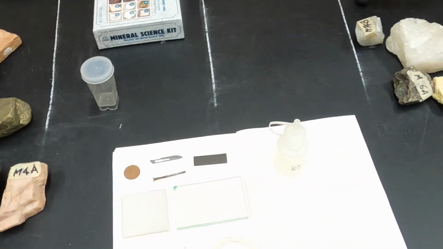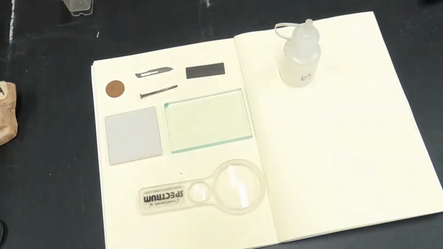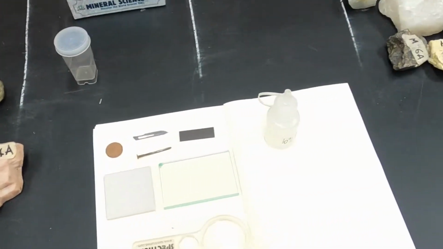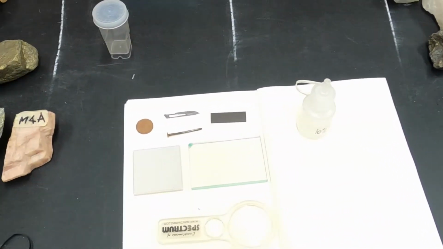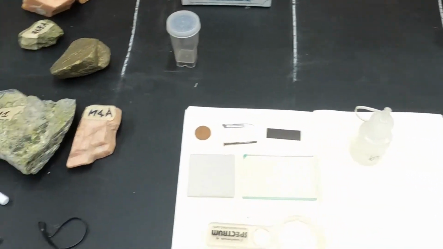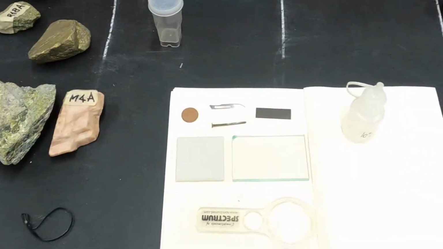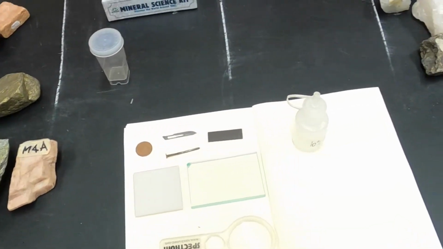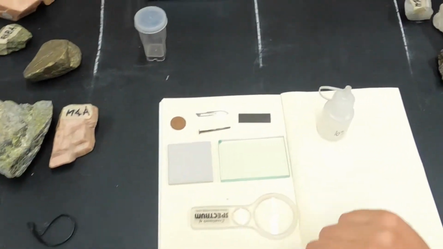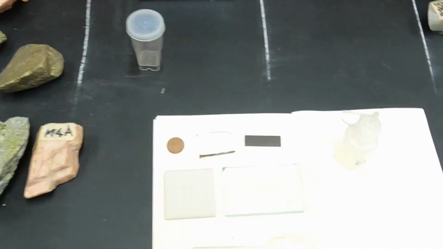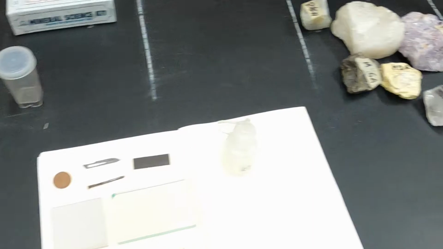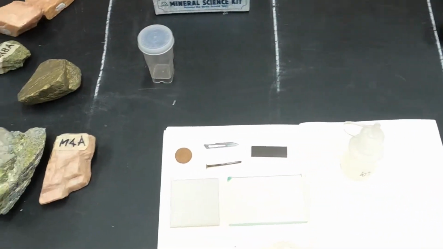Okay, in this video we are going to have a look at the tools that are commonly applied to the identification of minerals. The tools are used to identify the properties of minerals, and most of the tools are used for hardness. We have already discussed and introduced the tools, but here it's worth having a recap and looking at them.